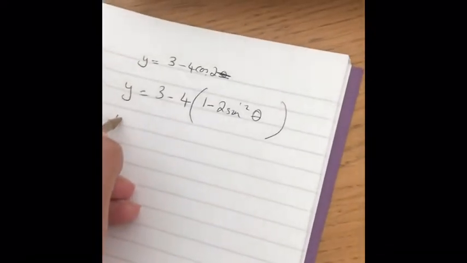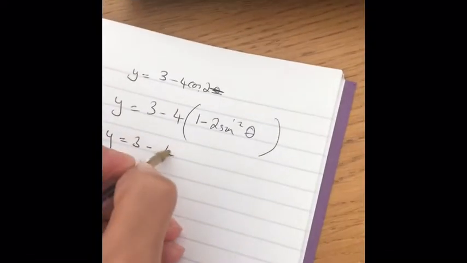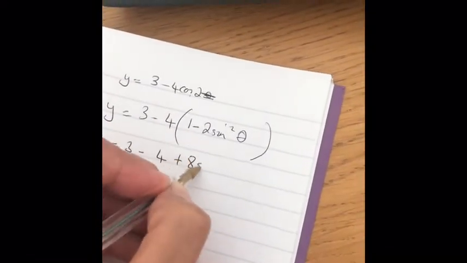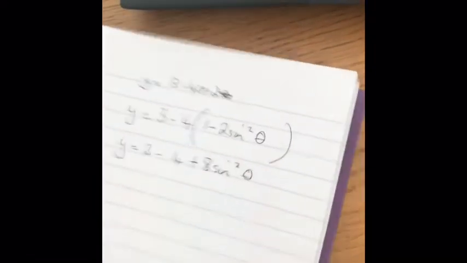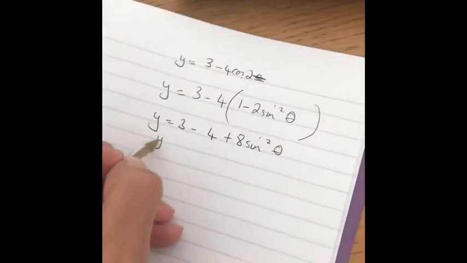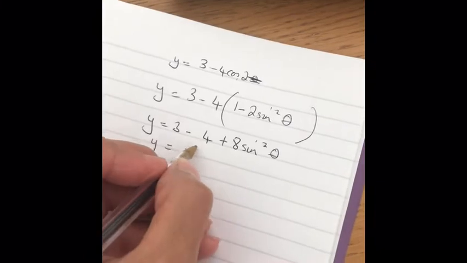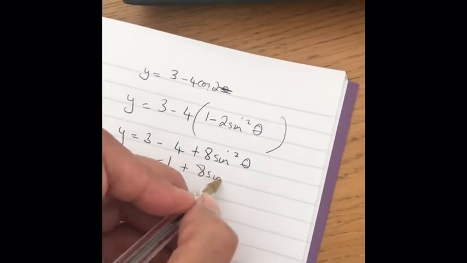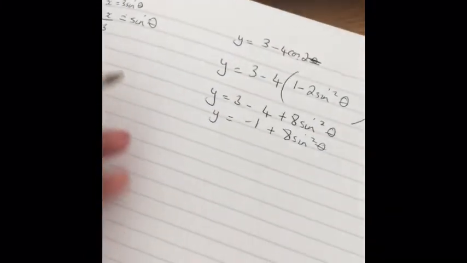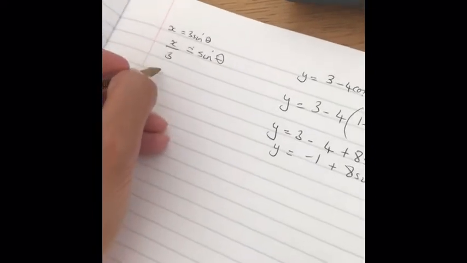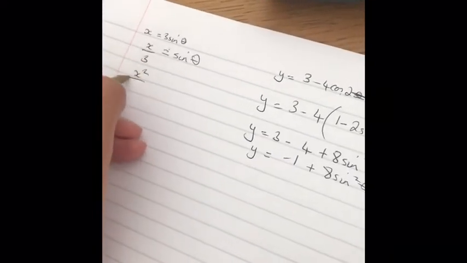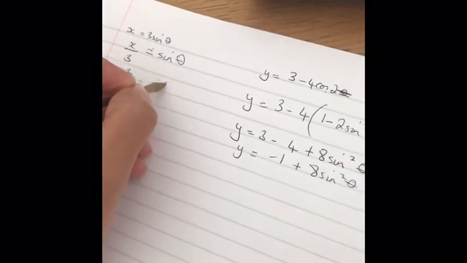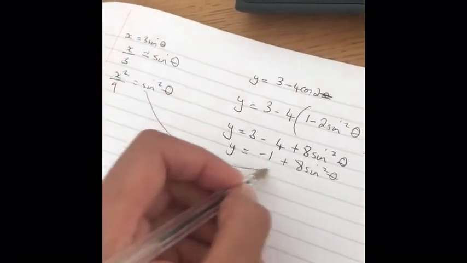I'm going to tidy up. 3 minus 4, minus and a minus makes a plus 8 sine squared theta. 3 minus 4 is minus 1, like that. And sine theta is x over 3. So if I square that, x squared over 9 is sine squared. So I might as well put that in there.